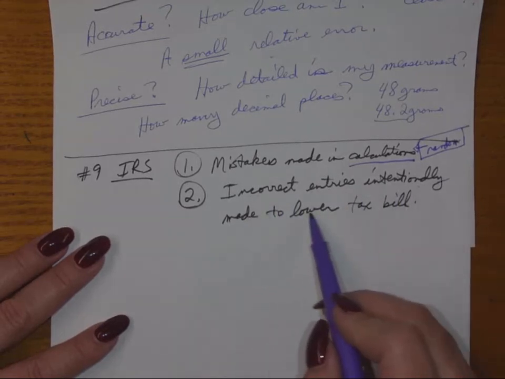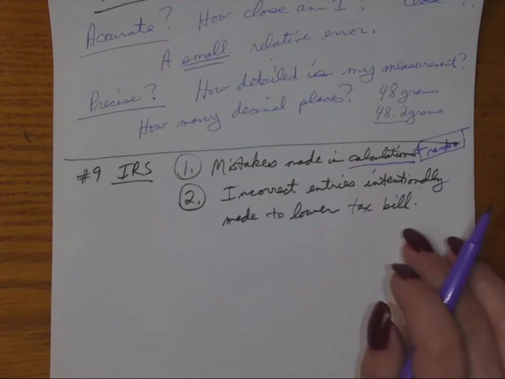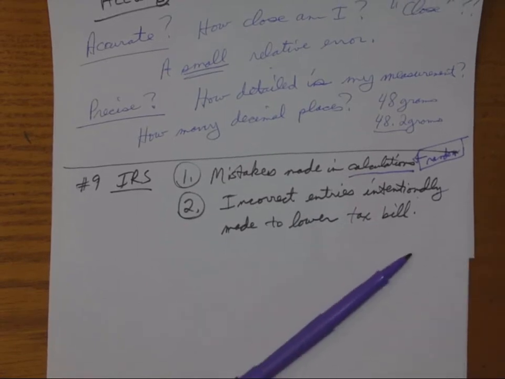Okay, the other one is incorrect entries intentionally made to lower the tax bill. So it's intentional and it's happening throughout the tax return, right? Or throughout all the tax returns. And people do this, they cheat on their taxes. I'm not saying they don't. But that's not a human error, right? This is something that's happening systemically, okay, throughout all the IRS returns.